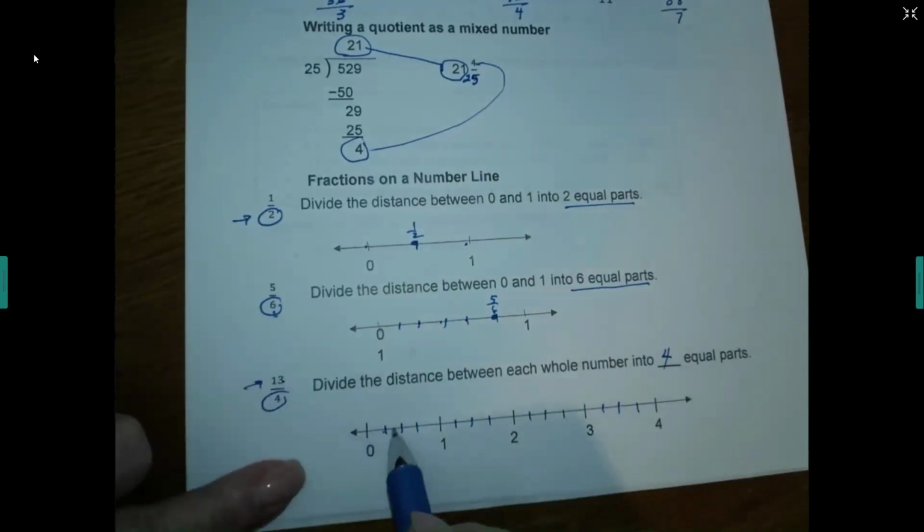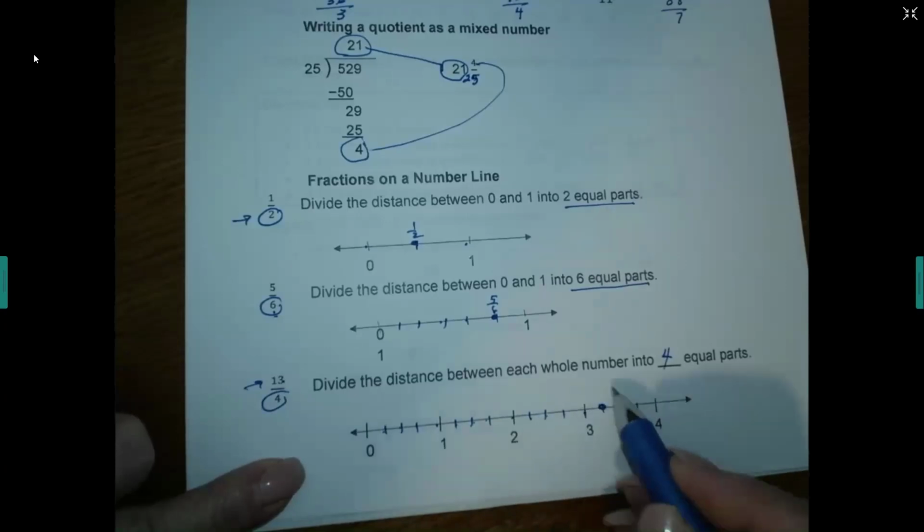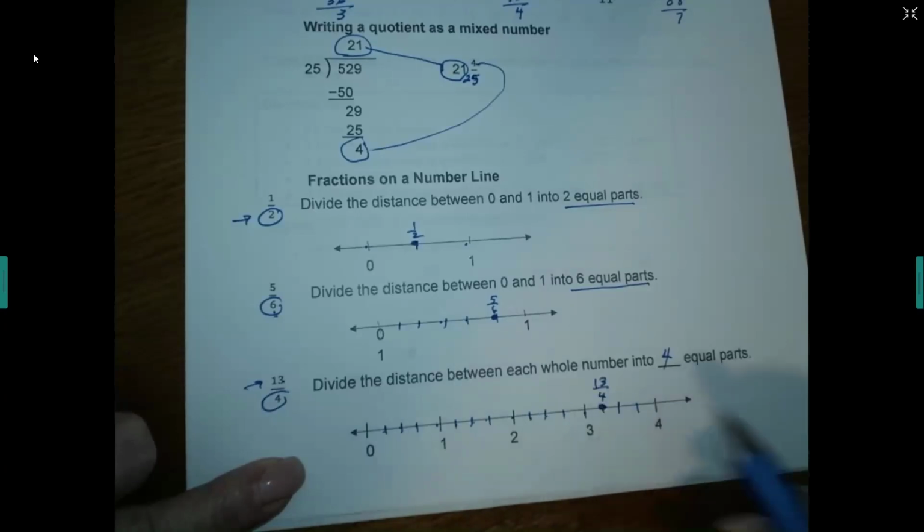And now we're looking for 13 fourths. 1 fourth, 2 fourths, 3 fourths, 4 fourths, 5 fourths, 6 fourths, 7 fourths, 8 fourths, 9 fourths, 10 fourths, 11 fourths, 12 fourths, and here is 13 fourths.